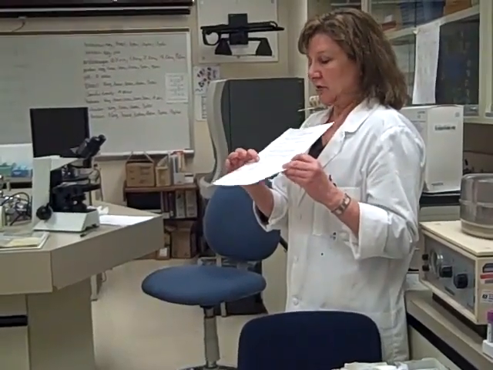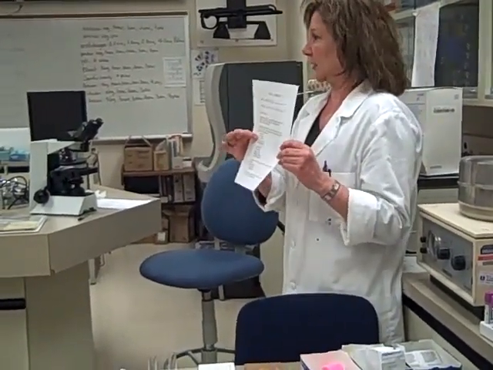The reason we say nucleated cells instead of white cells is because in many body fluids we'll see cells that aren't white cells, like mesothelial cells, which are the lining cells of the body cavity, or tumor cells, or things like that. So anything with a nucleus, we're going to count and call it total nucleated cell count.